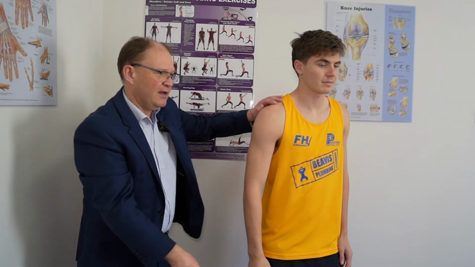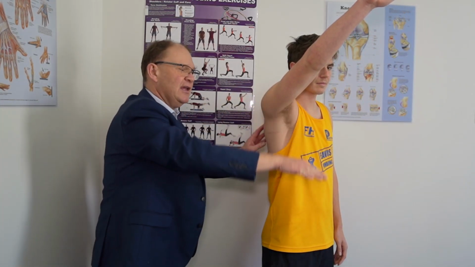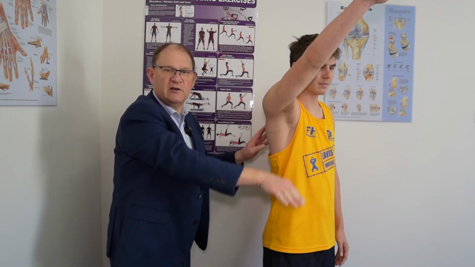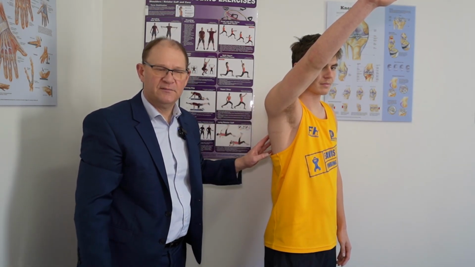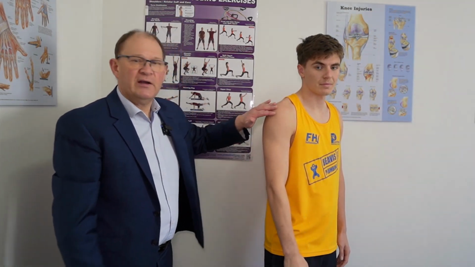The nearest impingement sign is if you just face towards that way, Aidan, and just lift your arm straight up towards the ceiling, and nearest impingement sign is pain between the 70 to 120 degree range. It's known as a painful arc. And if you get pain there and it gets less pain at the top, that would imply bursitis.